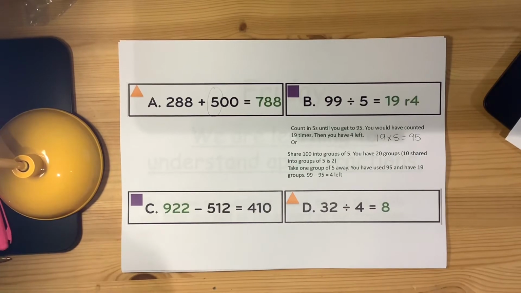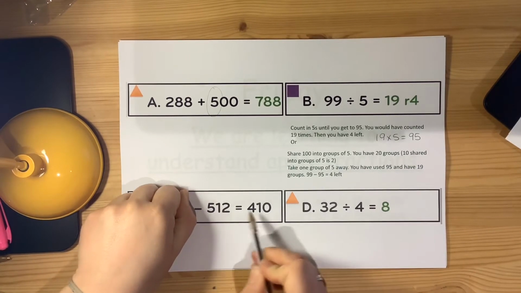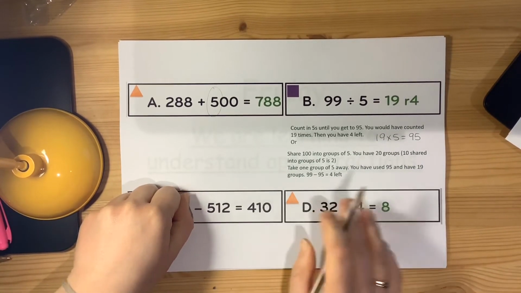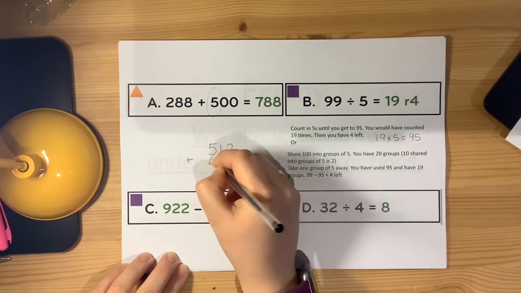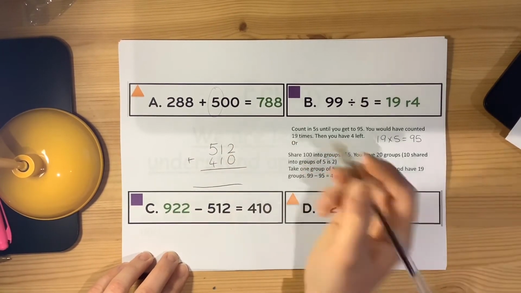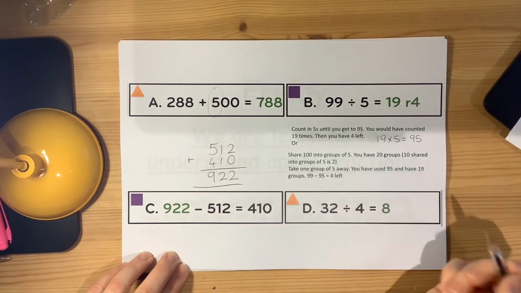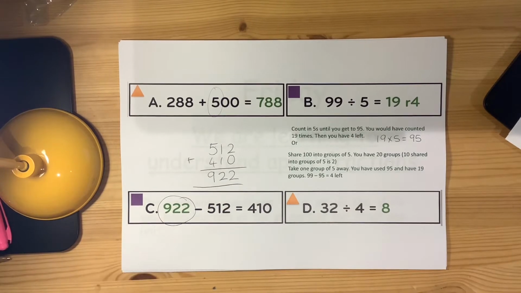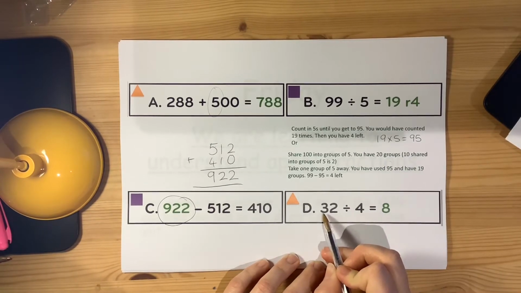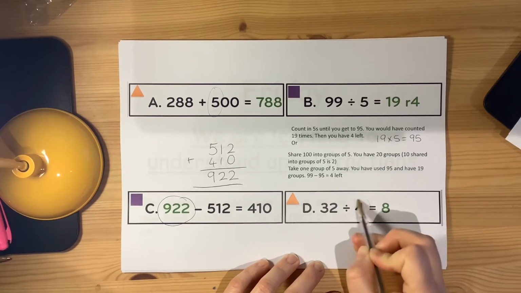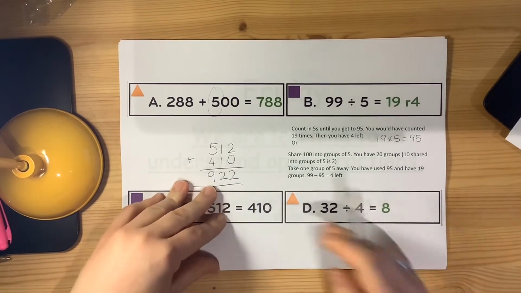Then here we've got something take away 512 equals 410. So you had something and you removed that and you were left with that. So if you put those two together, you should find the answer. 512 plus 410: 2 add 0 is 2, 1 add 1 ten is 2 tens, and 5 add 4 is 9 hundreds. So it was 922. Then 32 divided by 4. So you could have done 32 divided into 4 groups, or you may have known your 4 times table, that it was 8 times 4 made 32. Either way, the answer was 8.